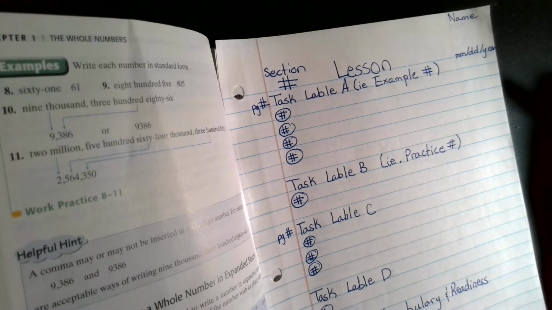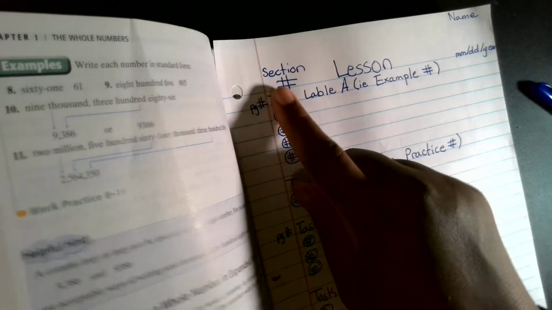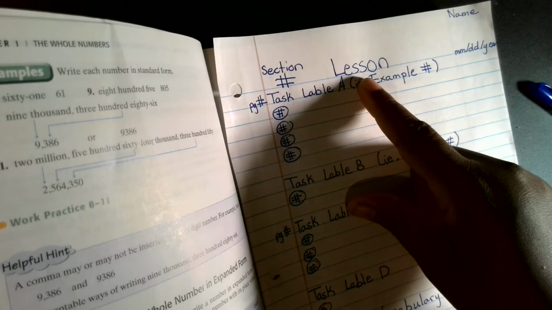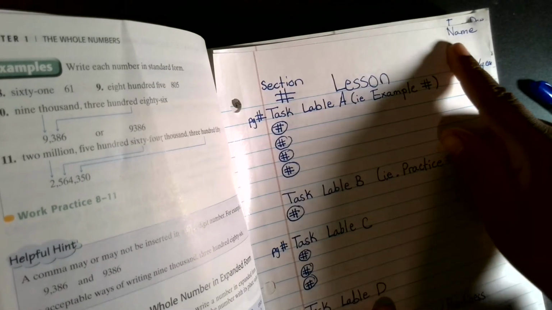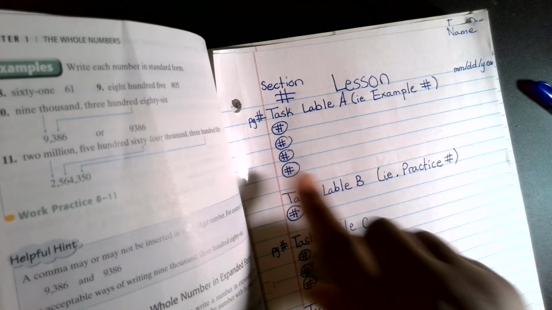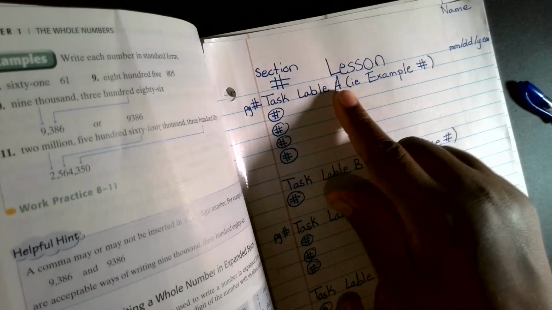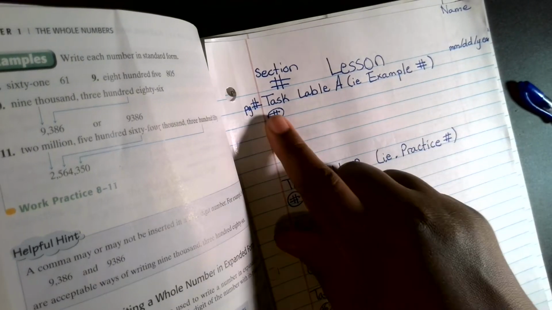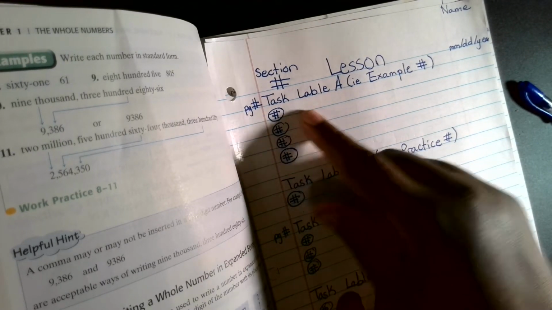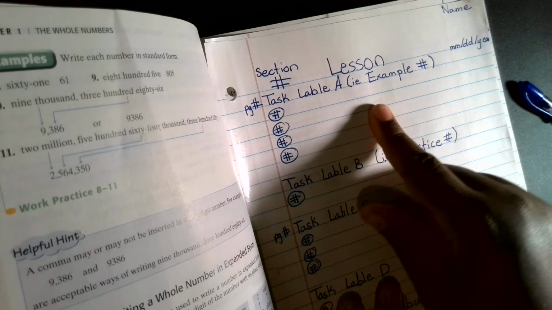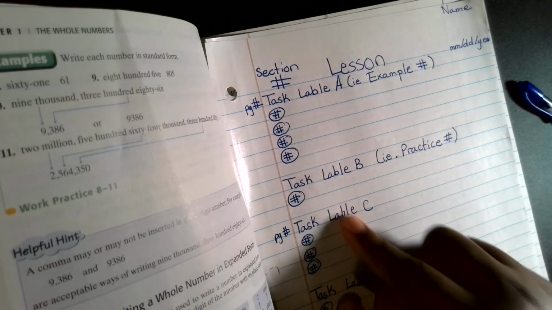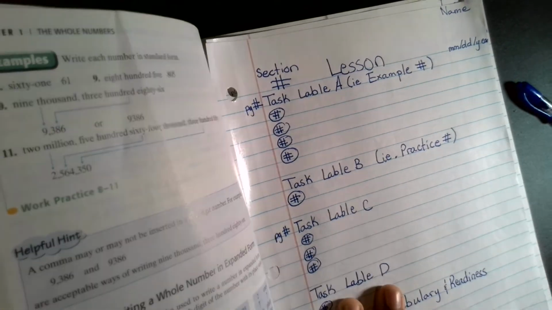Okay, so here's a specific example of what it looks like. So here's your section number. You're going to write lesson. You're going to put your name and date, right? Then the page number, the task label, whatever that first task label is, such as example. And then you're going to write the number, circle it, and you're going to do that assignment. And then you're going to repeat that each time that there's a new assignment.